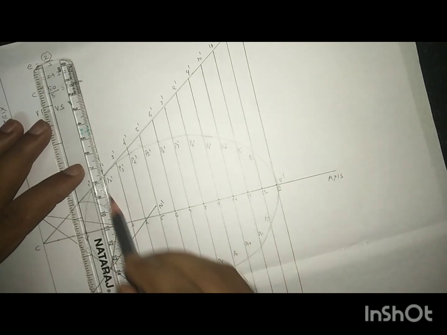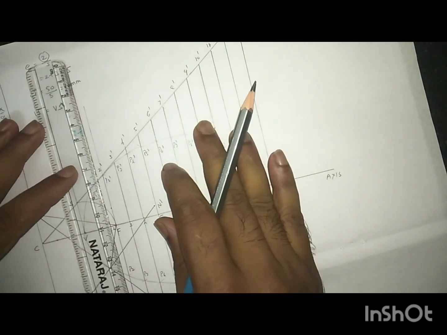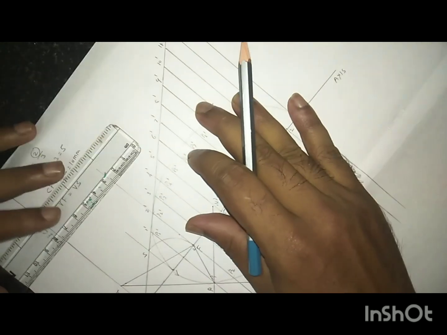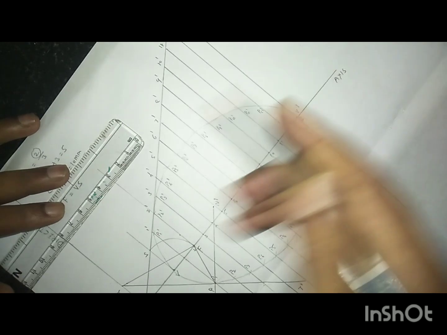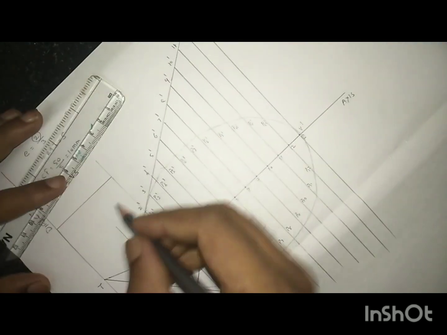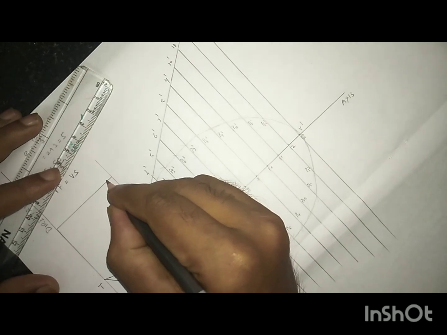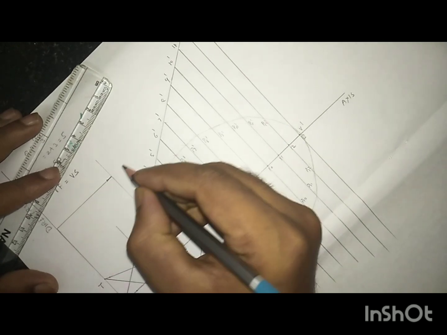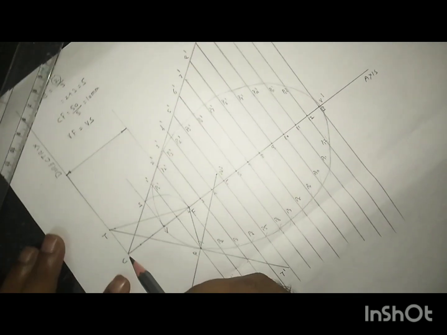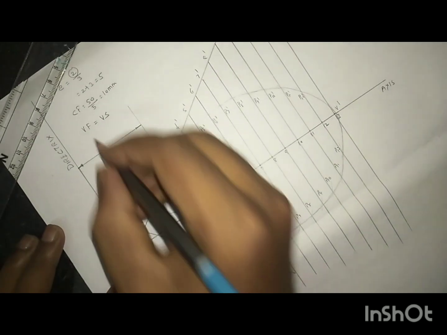So from the focus point, from this line, I'm going to draw one extension line, and I'm going to draw the dimension line, and draw the closed arrowhead. And here the distance between the directrix and focus is 50 mm.